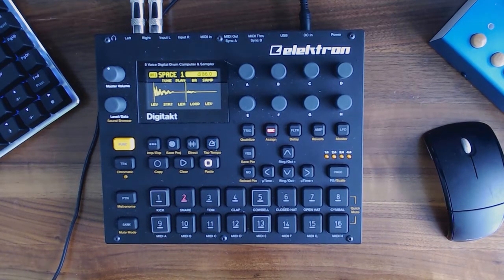I wanted to talk to you about this little Electron DigiTakt because it's new to me, and I'm in the process of really learning how to create a song with it. I've been playing with it now for quite a few weeks, 5-6 weeks. And I want to play for you a little sample of an intro song called Galaxy, but I want to take you through its kind of evolution.